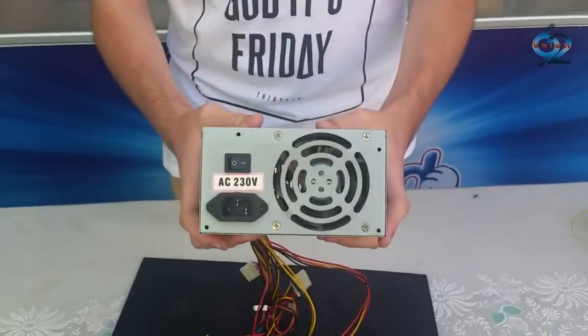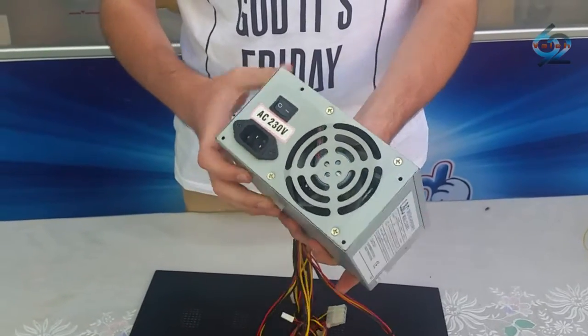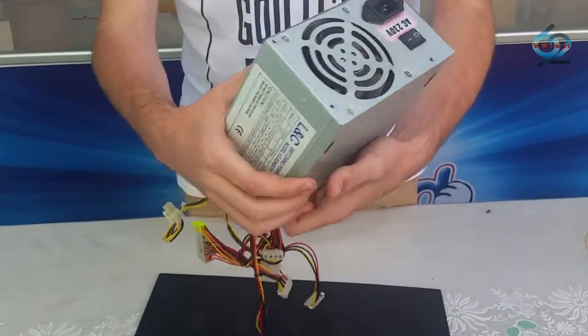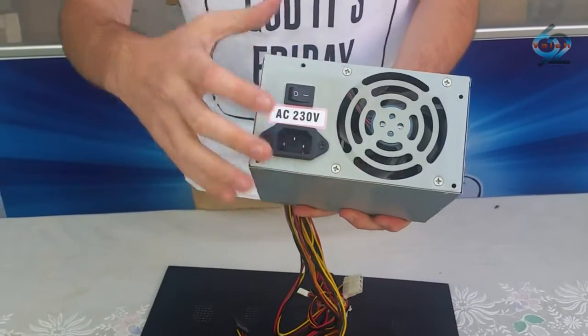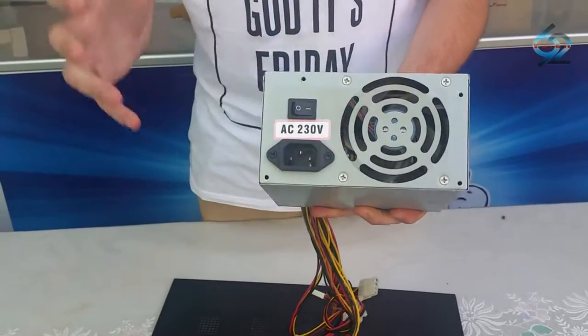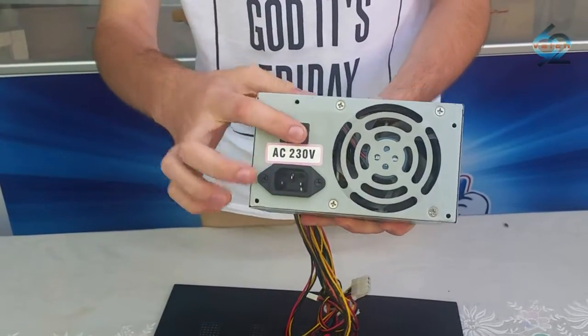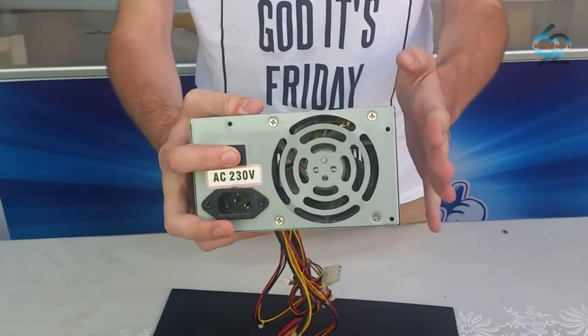Power supply. The power supply regulates the voltage that the PC receives to work. This slot is used for the power cable, and this switch is for switching the power supply on and off.